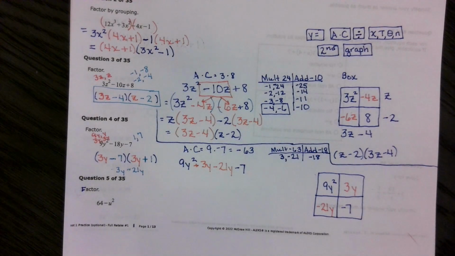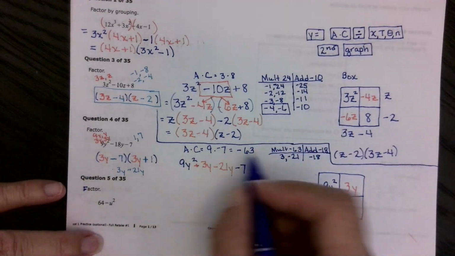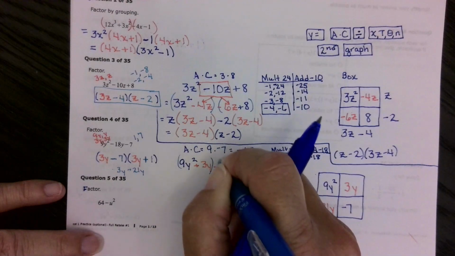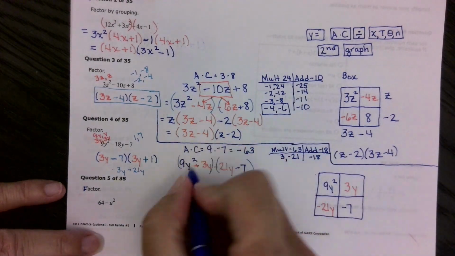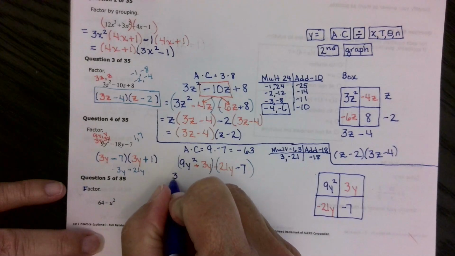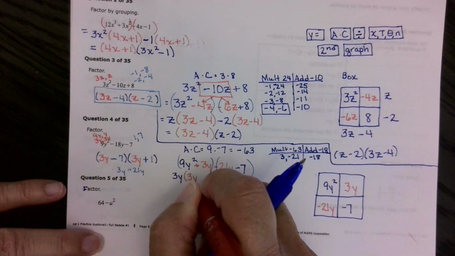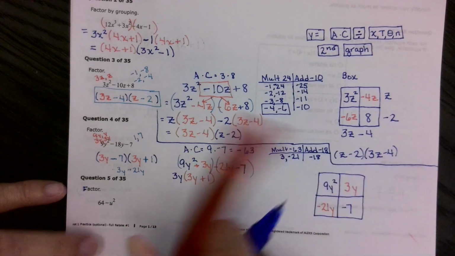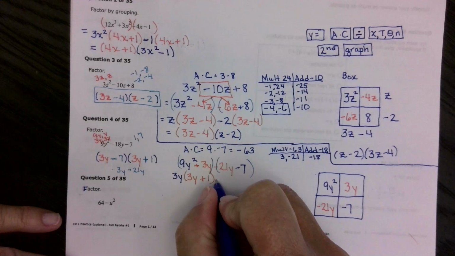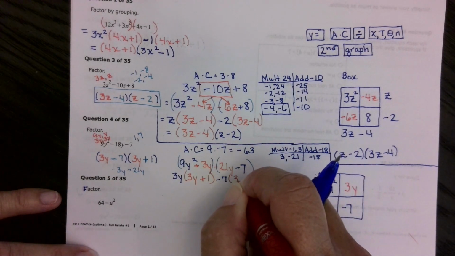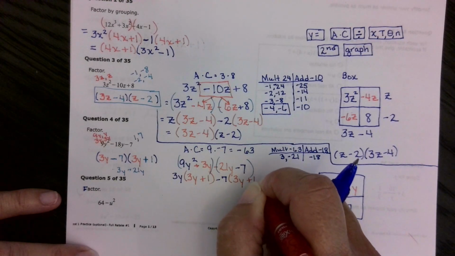Okay, so right here you're going to factor by grouping. Group these, group these. We're going to factor out a 3y. We are left with 3y plus 1. I'm going to factor out a negative 7, and I am left with 3y plus 1.